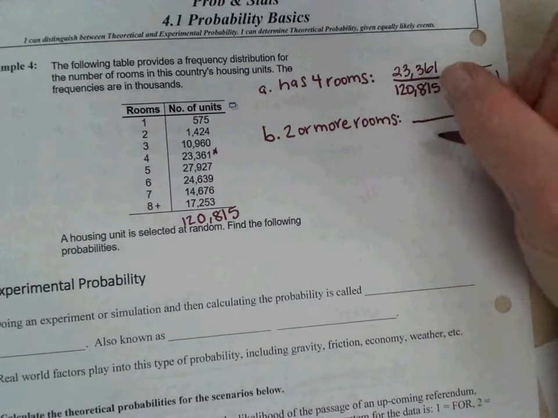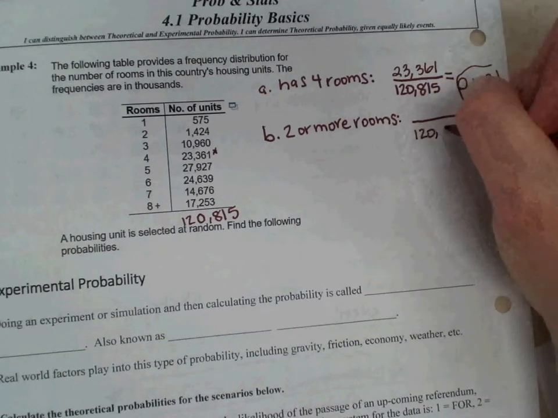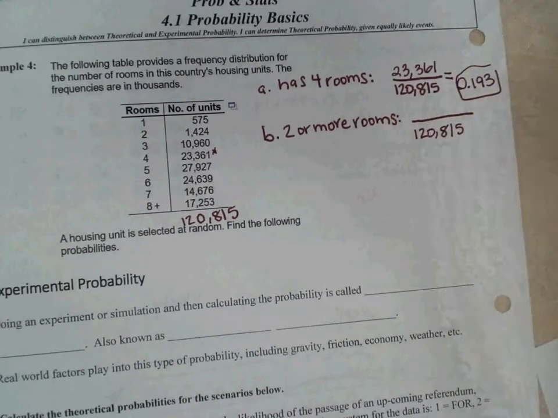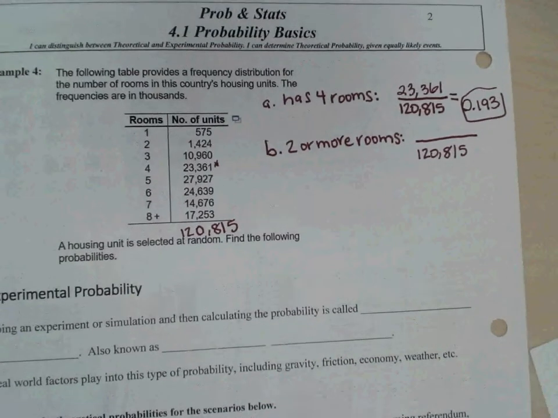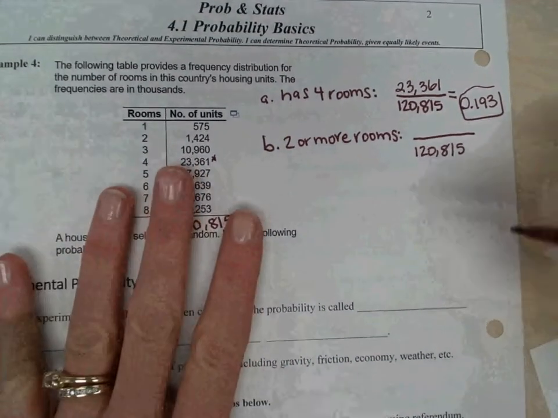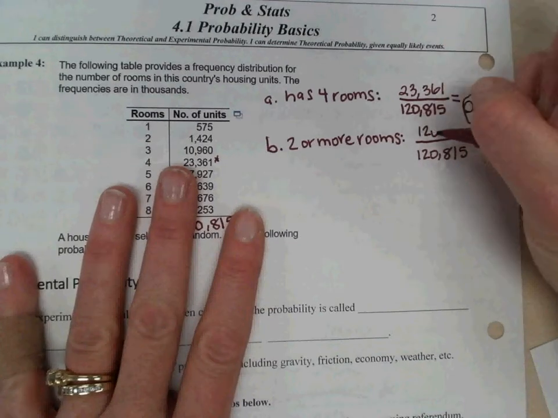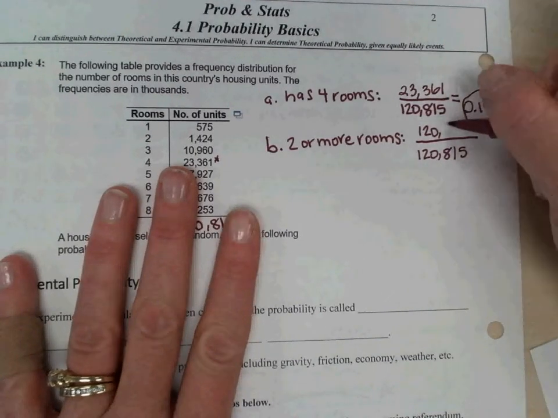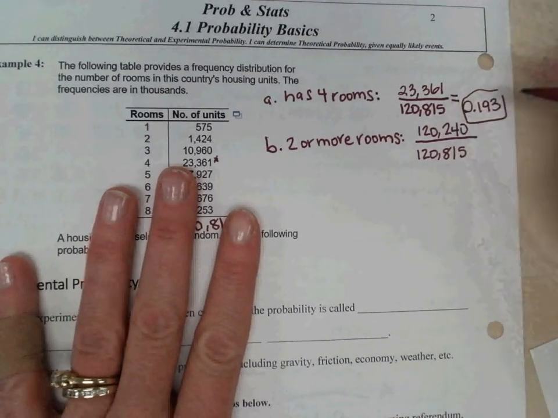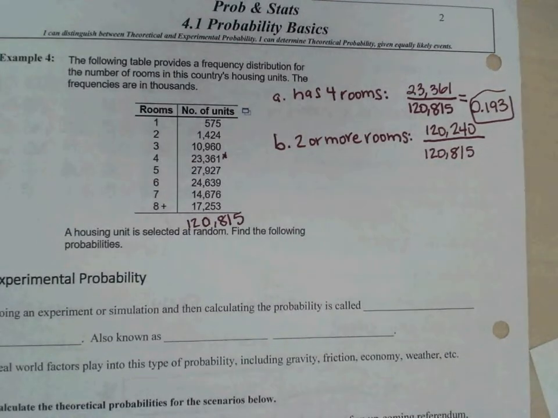So again, we're going to put a number over the total, which is 120,815. What's the number that goes over the total? 120,240. And how did you get that, Jade? I just subtracted 575. It's a good strategy.